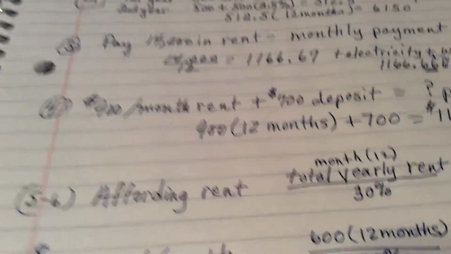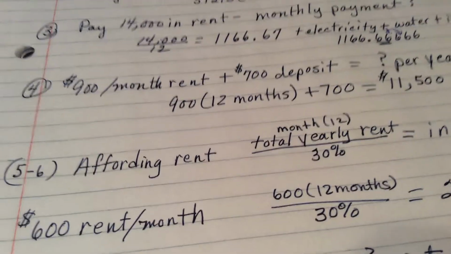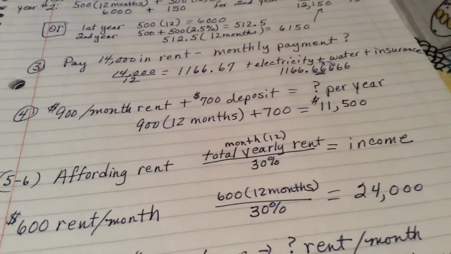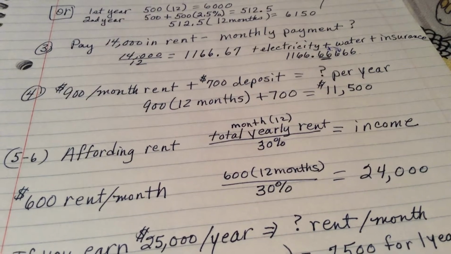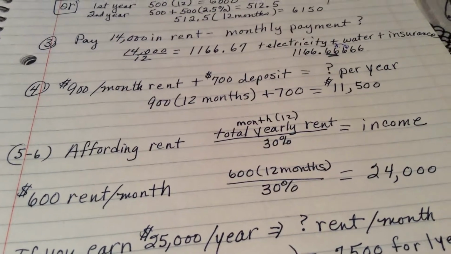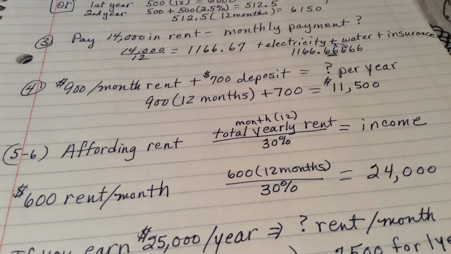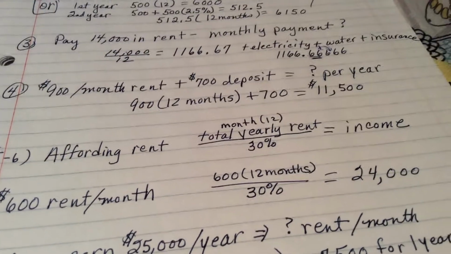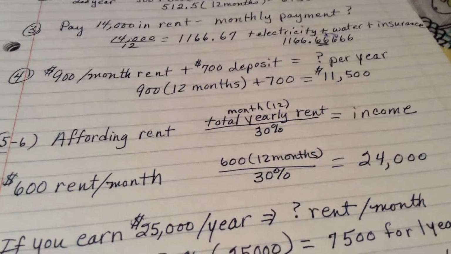On number 4, you have a $900 per month rent and $700 deposit. Now we want to know how much that is per year. You're going to take 900 times 12 months, add the deposit, you get $11,500 you would pay them for that year.